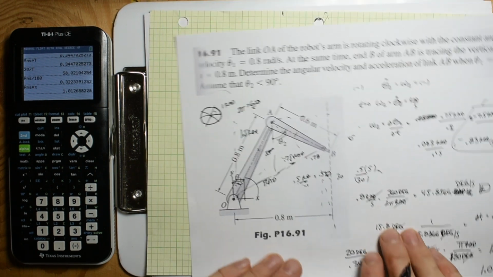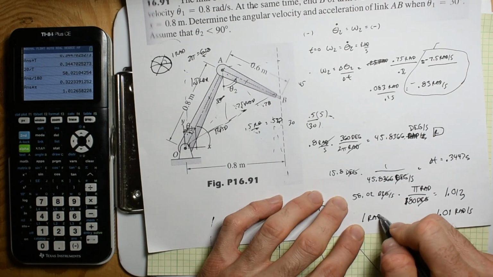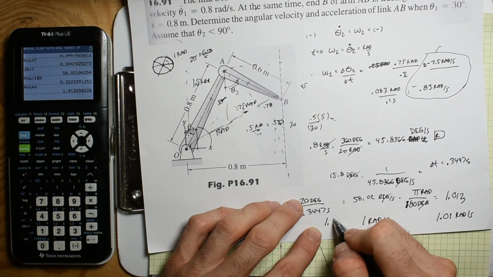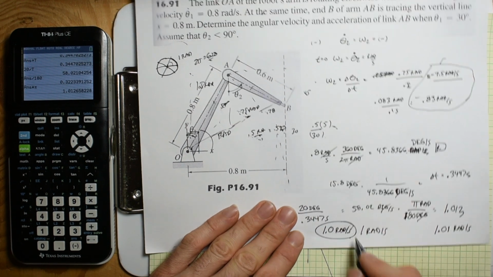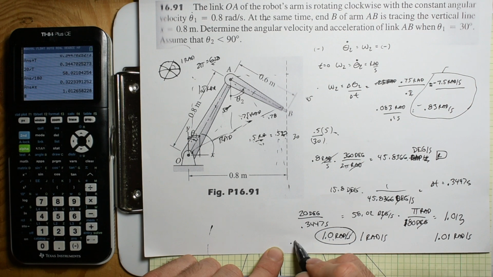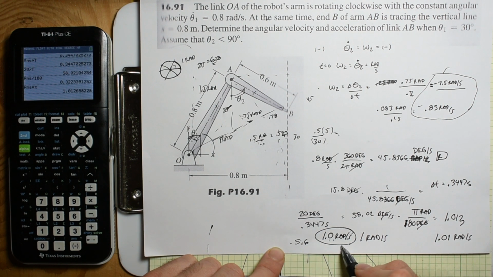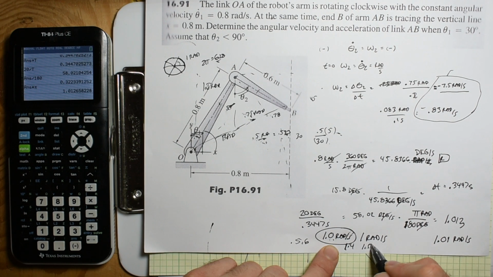Since we probably have 1 degree of accuracy, it's 1 radian per second. We're pretty close to 1.0, closer to 1.0 than 0.5 or 0.6 or 0.4 or 1.4 or 1.5. You know what I mean?